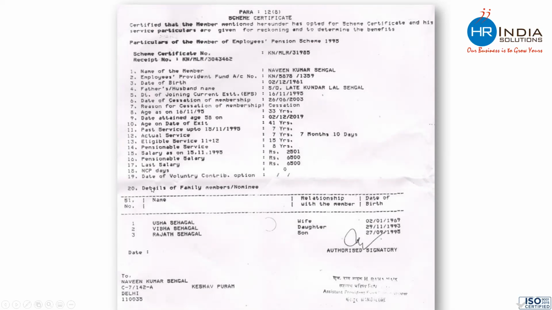His last salary is also mentioned over here for the calculation of his pension. So these kinds of details are mentioned in the scheme certificate. And nowadays, usually we do not apply for the scheme certificate because all the information is available on the online portal of EPFO. But it's good to apply for the scheme certificate if you are going for a longer gap, for any sabbatical leave or any education leave or something. So in that case, this scheme certificate is very beneficial.